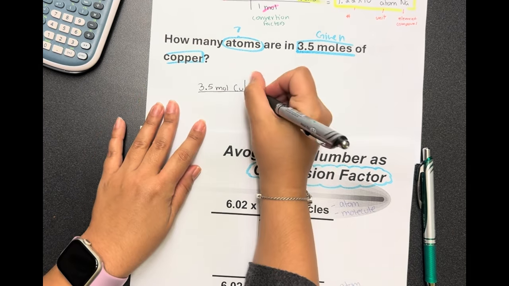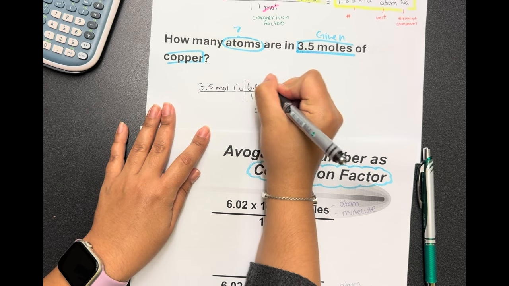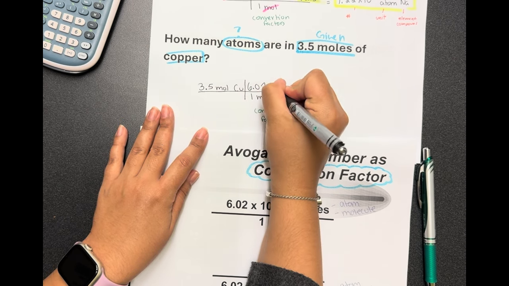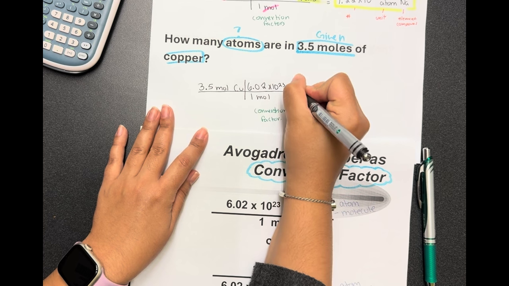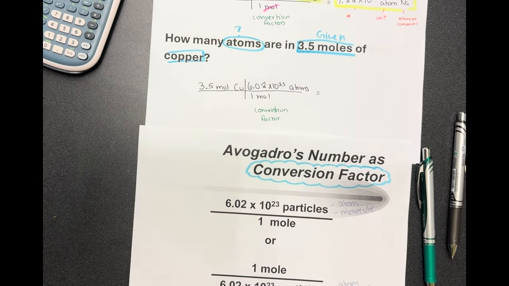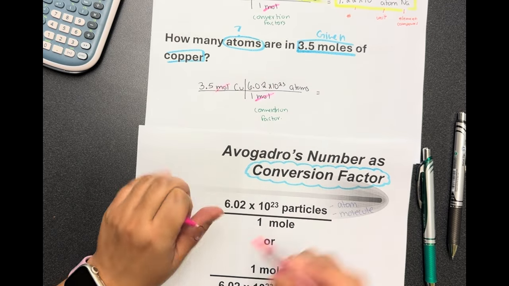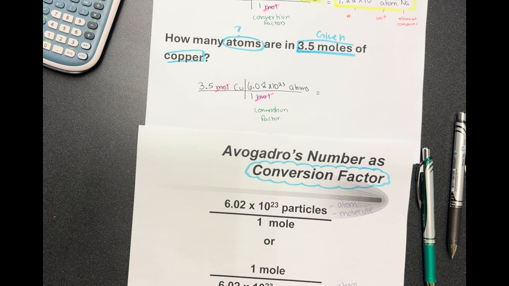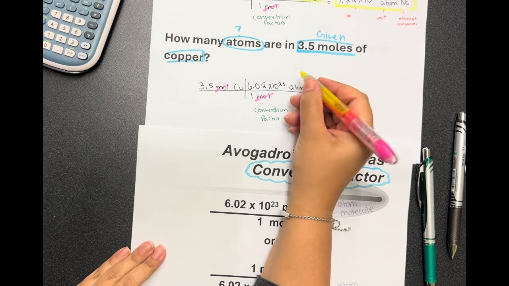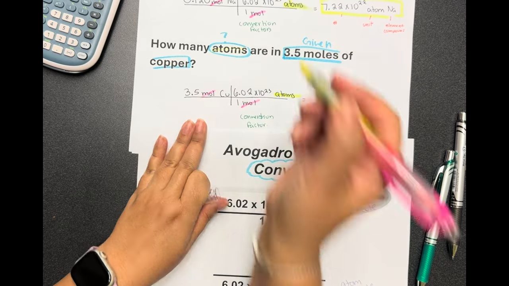Just like in the top. So I'm going to write 1 mole, it's the same thing as 6.02 times 10 to the 23 atoms. Again, the reason that I do this is so that the unit moles and moles cancel each other out. The only unit that's left uncrossed is atoms, which is what the question is asking for.